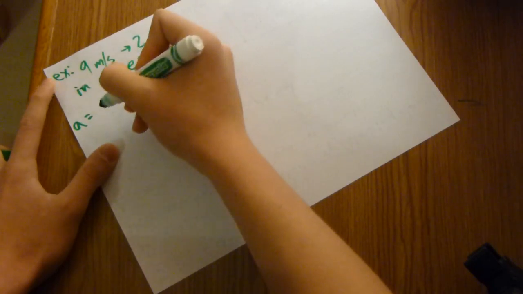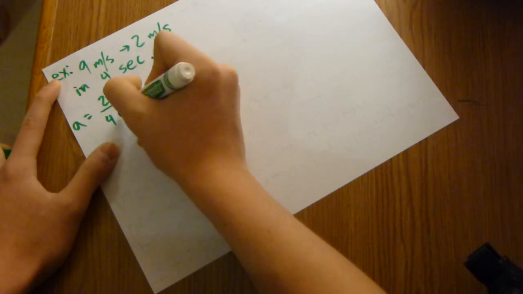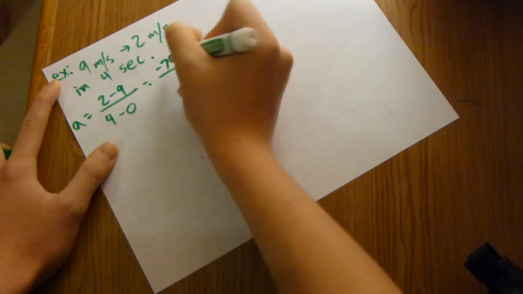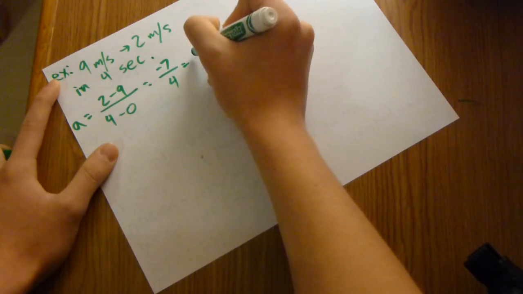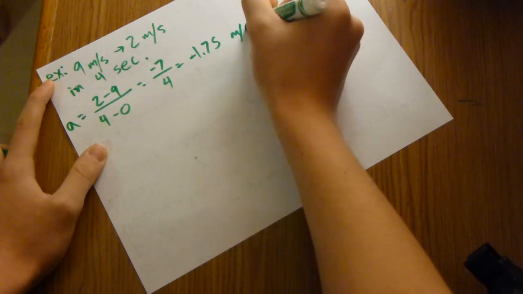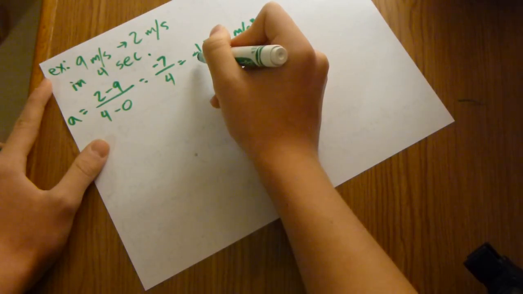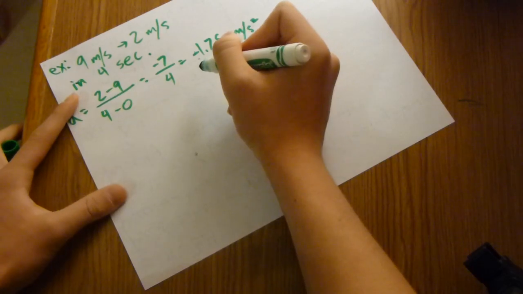Entering our equation, acceleration equals final minus initial over final minus initial, and that is -7 over 4, which is -1.75 meters per second squared. And since that is a negative acceleration, that means it's decelerating. It's a deceleration.